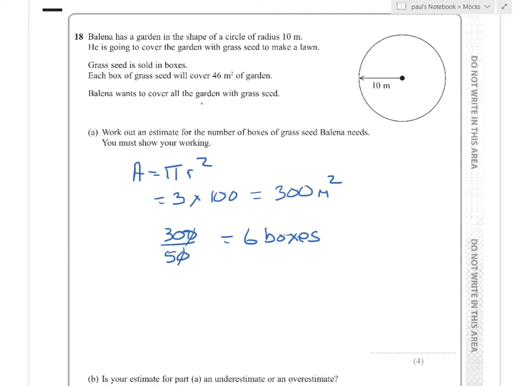Now, is this an under or an overestimate? Well, we've made the garden smaller by using 3, and we've made the box bigger. So this is an underestimate.